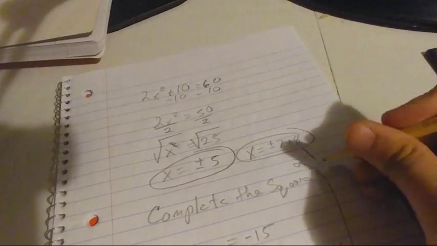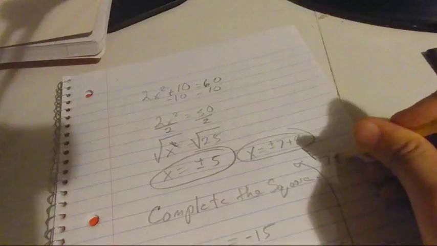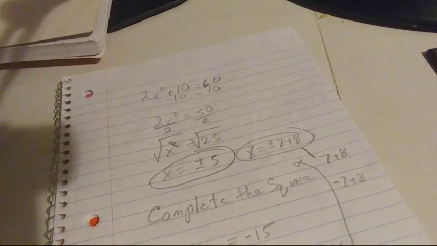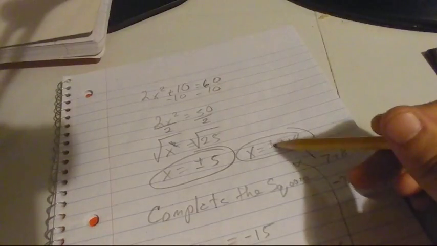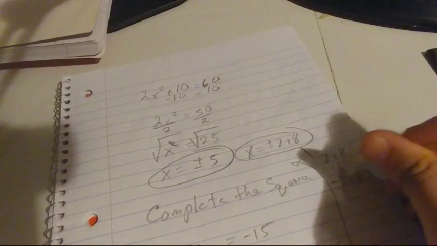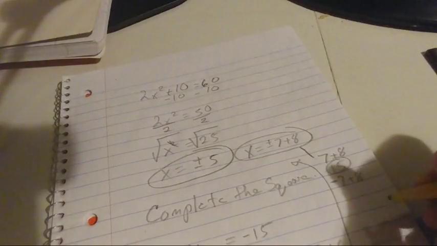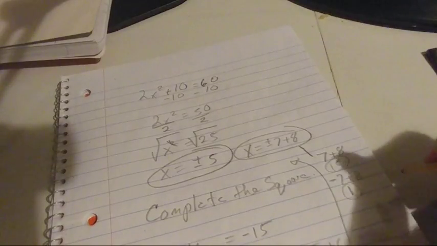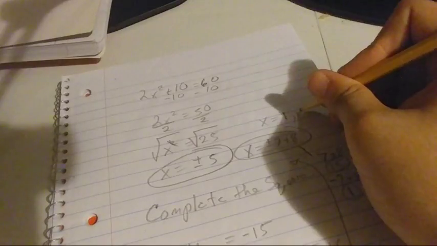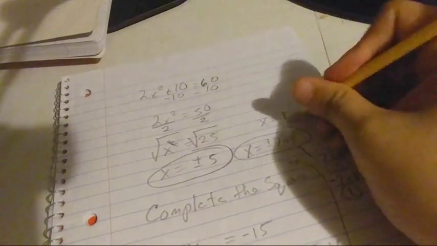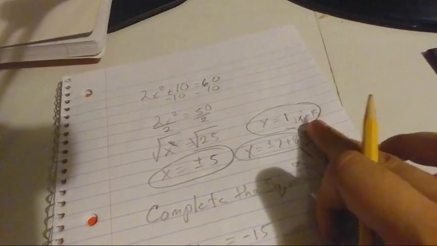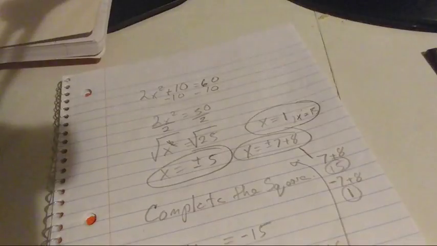So first we're going to do positive 7 plus 8, and we're going to do negative 7 plus 8, because it's plus and negative. So 7 plus 8, that's going to be 15. And negative 7 plus 8, it's going to be 1. So your two answers for this one are x equals 1, comma, x equals 15. So your final answer in your multiple choice option is going to say x equals 1, x equals 15.